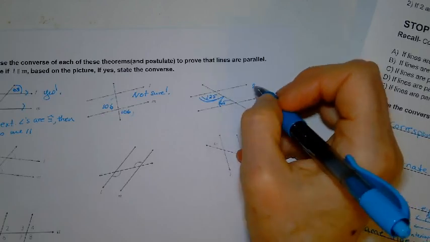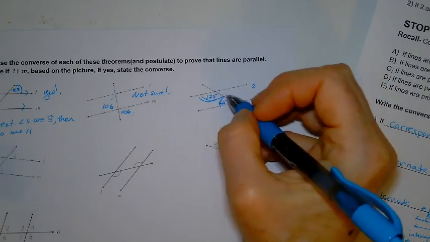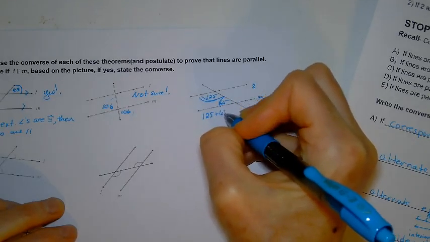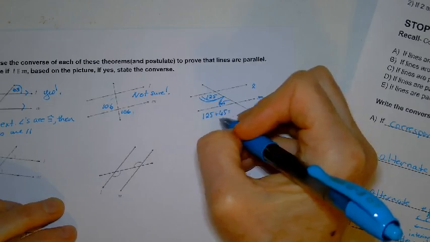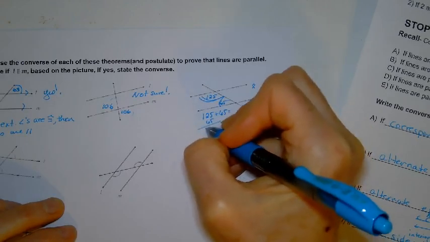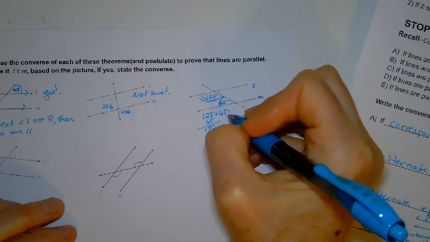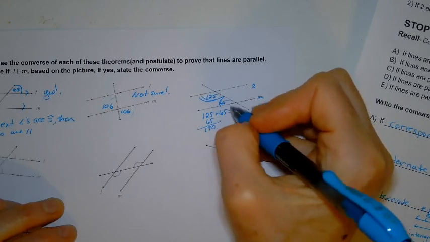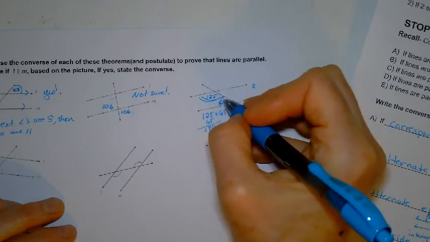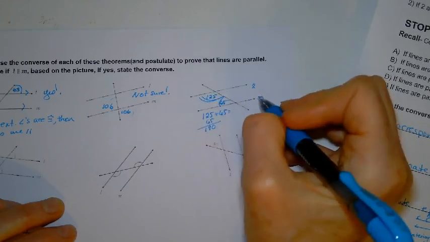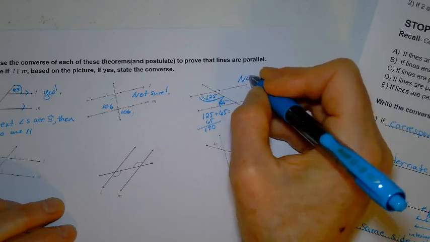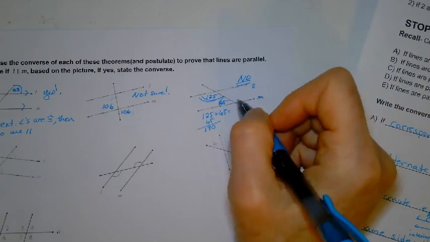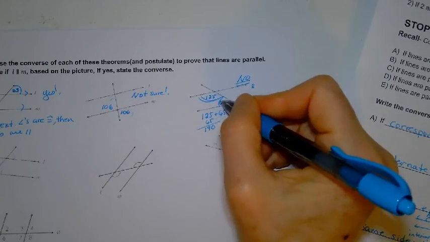Let's see if they add up to 180. 125 plus 65, using your calculator or your brain, we get 190. So if these add up to 190, they're not supplementary, so these two lines are not parallel. The answer to this is no. In fact, they're not, because these two need to add up to 180 and they don't.